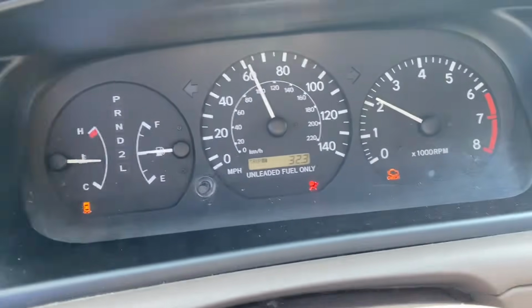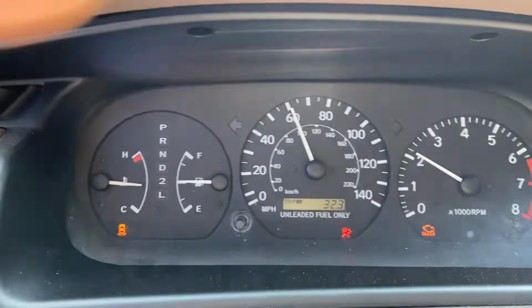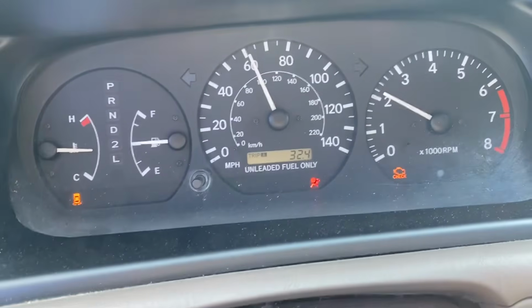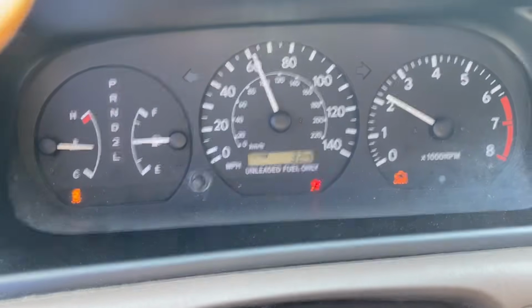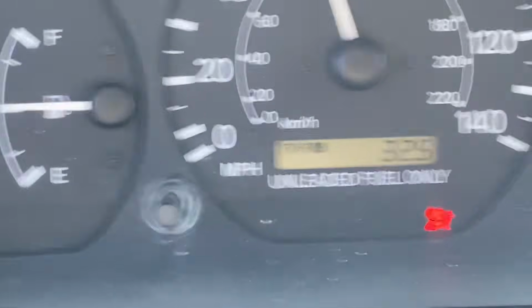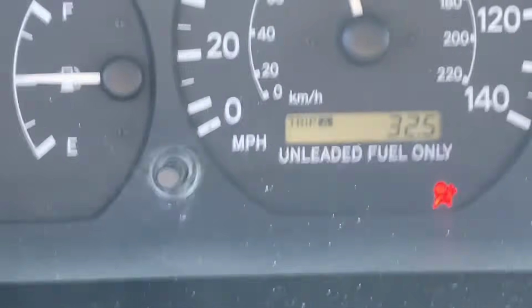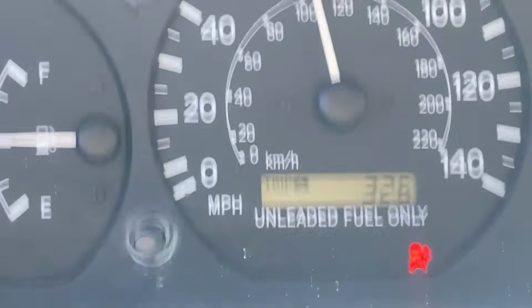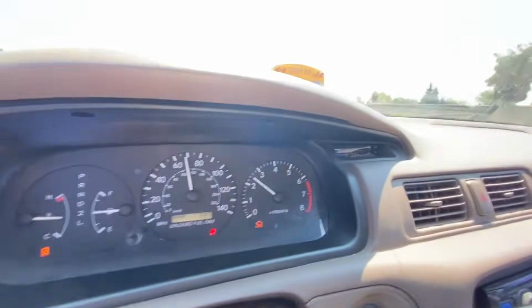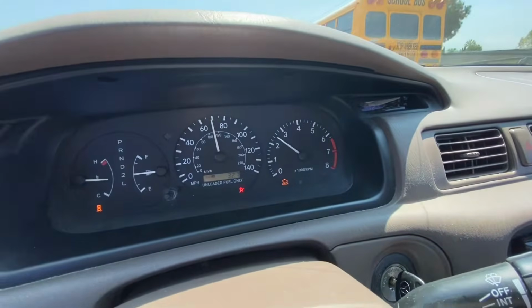Okay, so after resetting the check engine light, I took the car driving again, and I drove it pretty much 32 miles, and as you can see, the check engine light came back on.